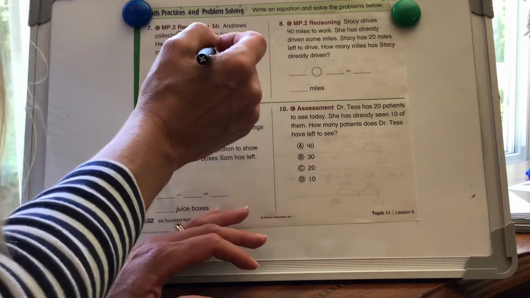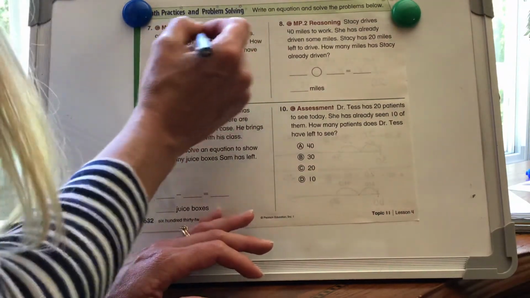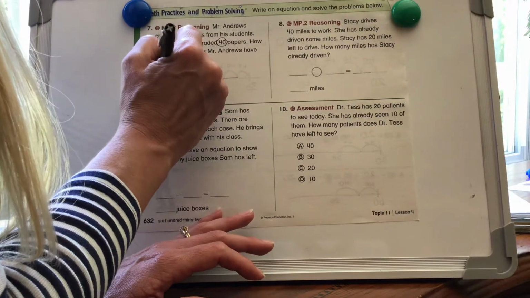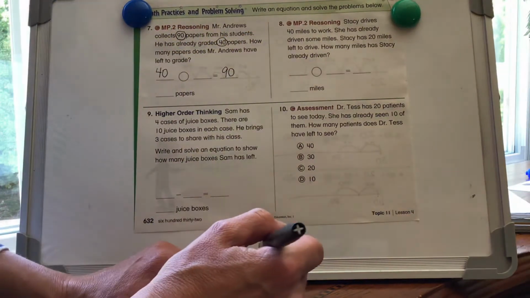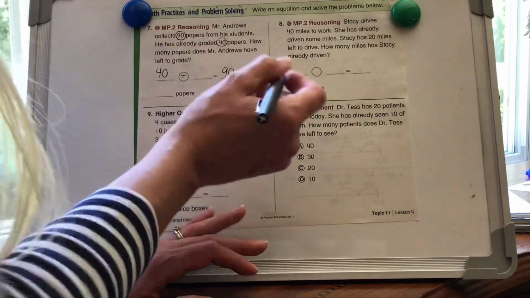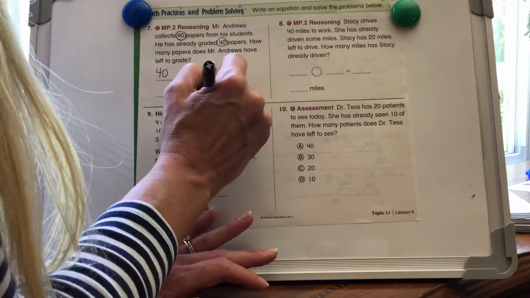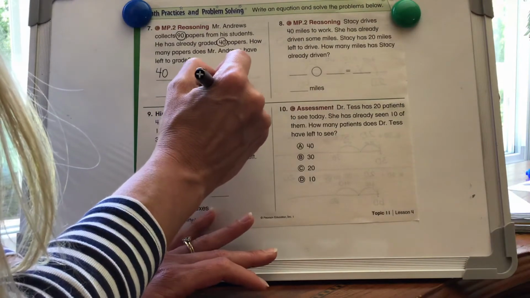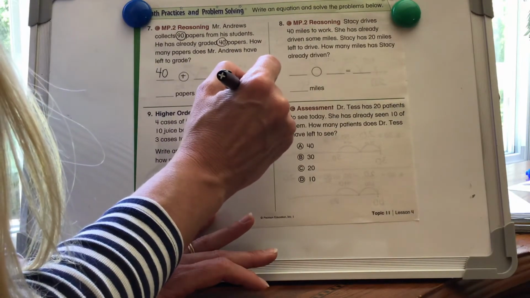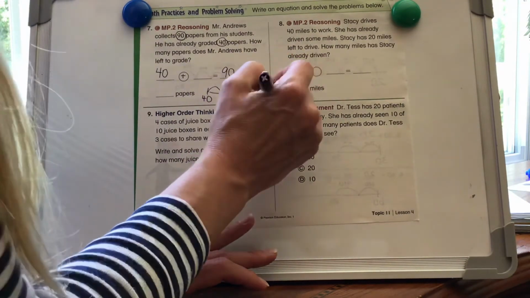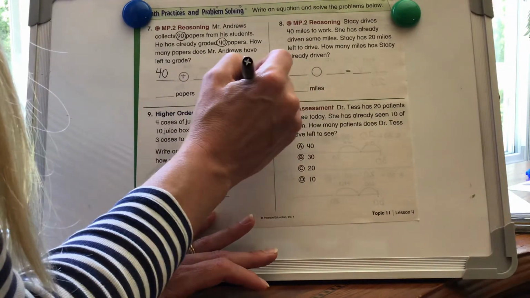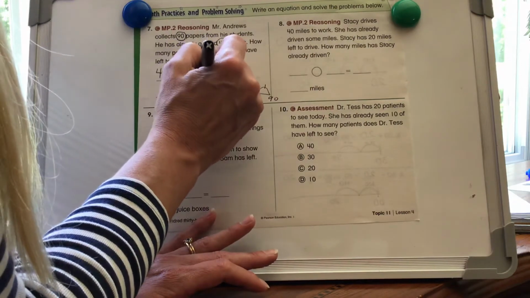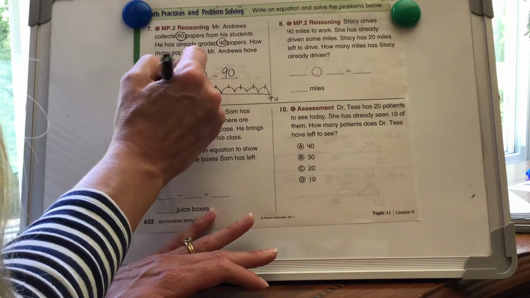So he starts off with 40 papers and he's collected a total of 90 papers. So 40 plus what equals 90? So we can start at 40. Our goal is to get to 90. 40, 50, 60, 70, 80, 90. So we're at 90. Let's count how many hops. 10, 20, 30, 40, 50. 50 hops. So he collected 50 more papers.